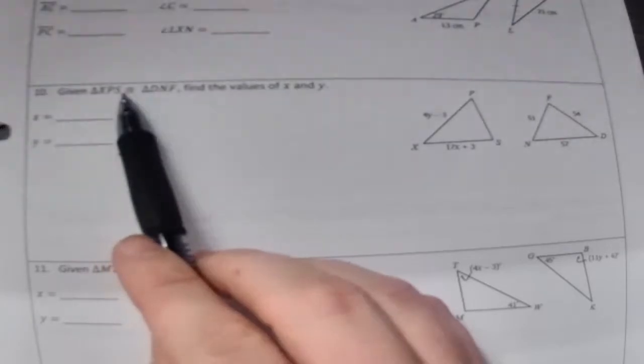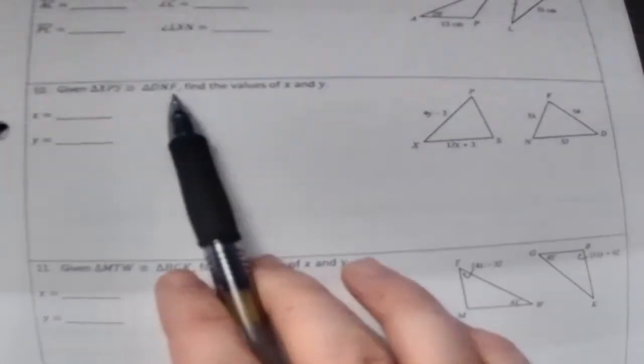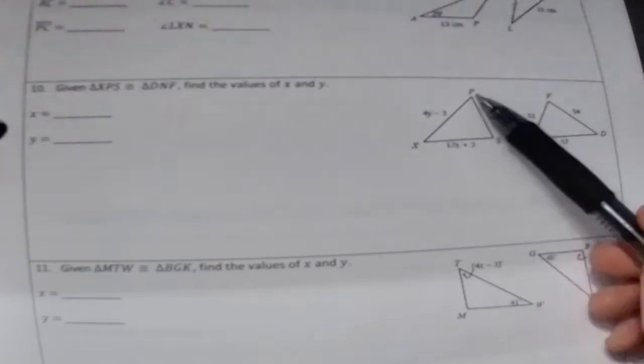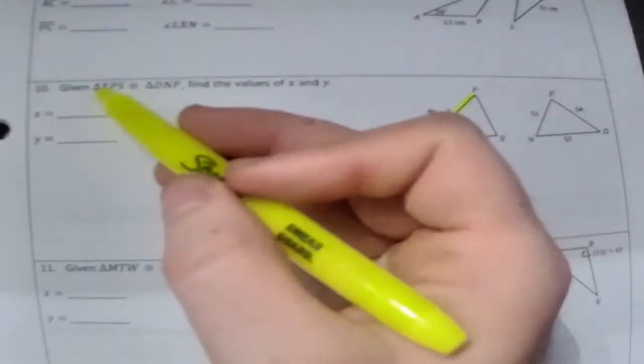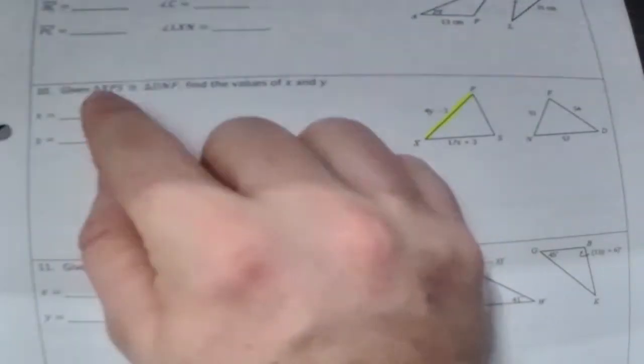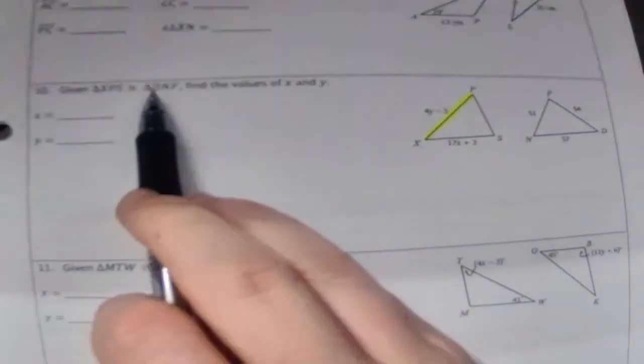So the only problem I'm going to go over with you for the CPCTC is going to be number 10. On this problem, you're told that triangle XPS is congruent to triangle DNF. So find the values of X and Y. So we have to figure out what these equations go to. So if I want to find what goes with XP, I need to look at the congruency statement. So XP will go with DN. So X goes with D, P goes with N. So if we do that, DN is located right here.